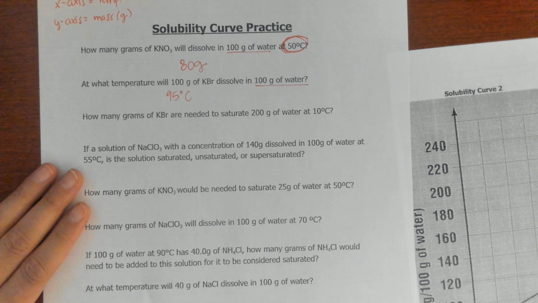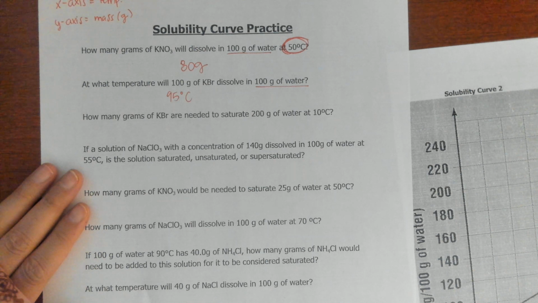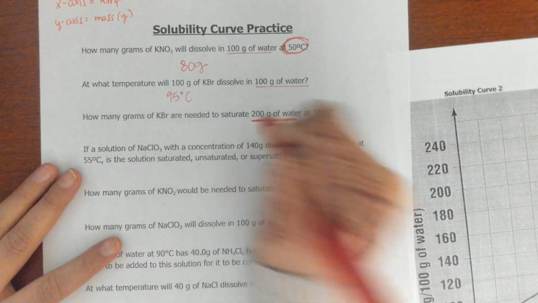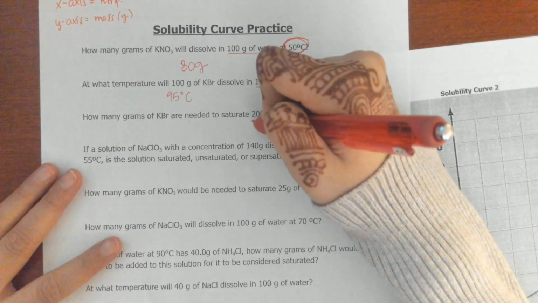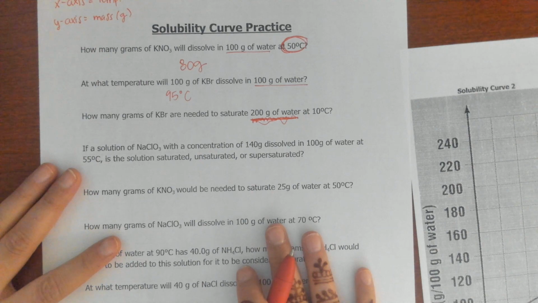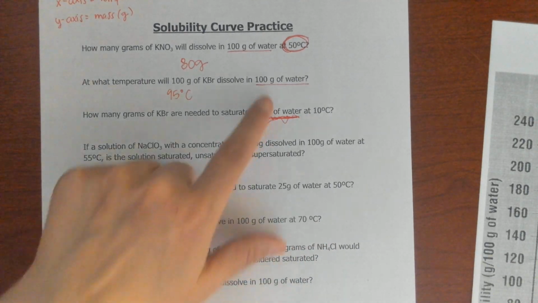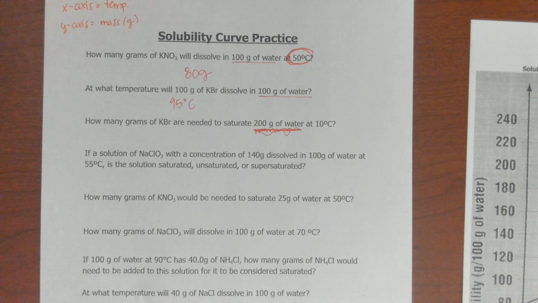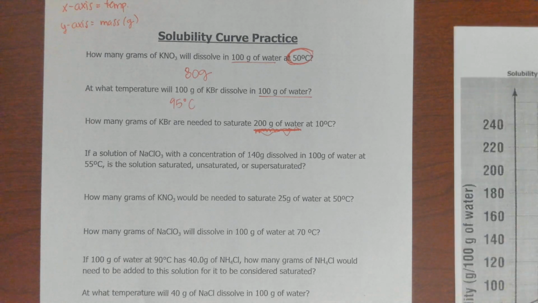Great. Okay, so for this next question here, how many grams of KBr are needed to saturate 200 grams of water at 10 degrees? So notice here, now I've got 200 grams of water instead of 100 grams. I'm going to squiggle it so that it stands out. This is why I don't want to say that the 100 grams of water is irrelevant or ignore it. It's actually pretty important to recognize whether you have to scale it or not.